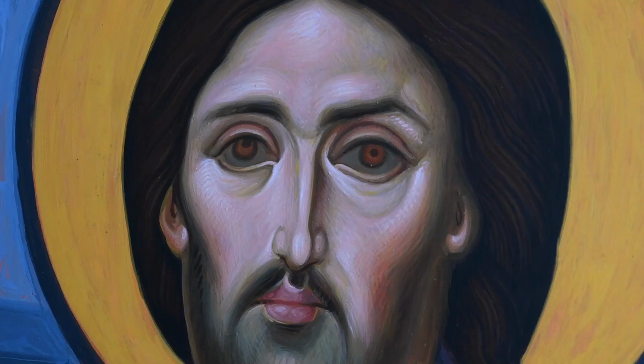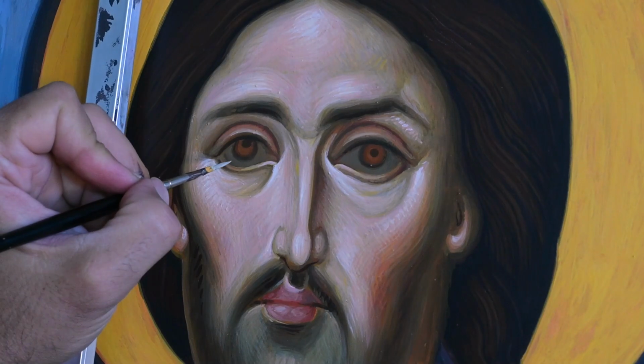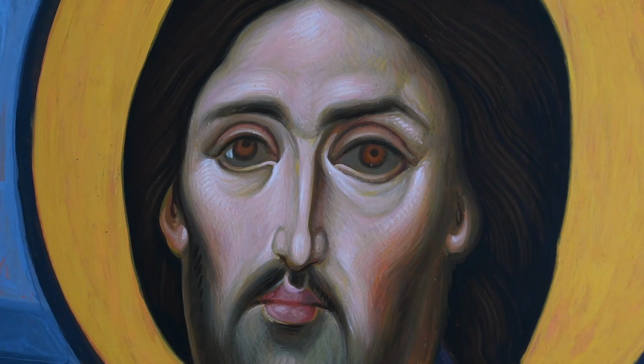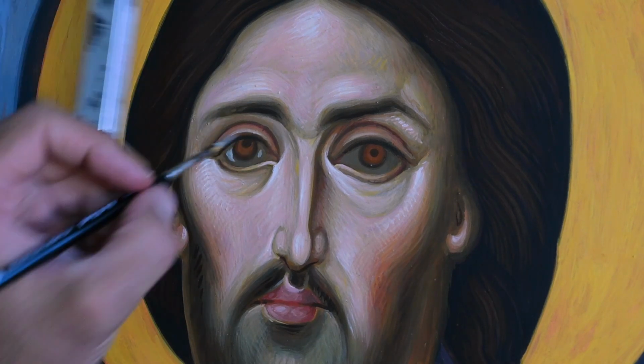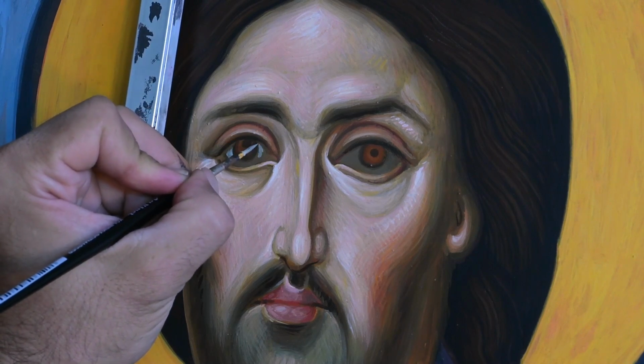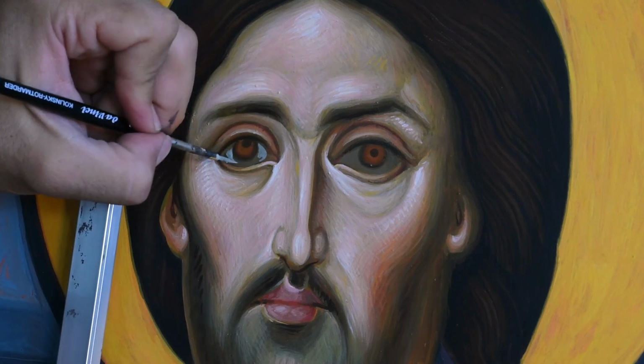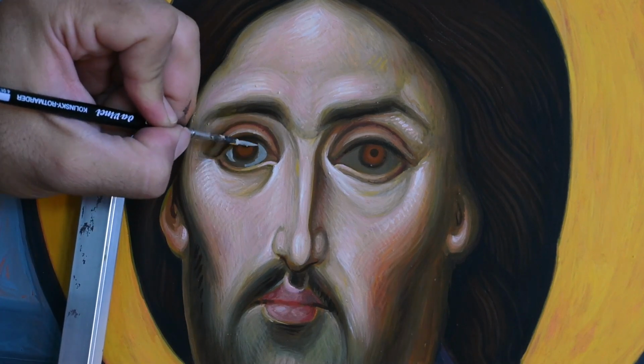Now, as I was painting the eyes of Christ, the gaze was so strong that it brought back memories from my childhood, some spiritual memories, and it was a very, very strange and strong experience for me. And I would definitely say that painting this study was a real experience.